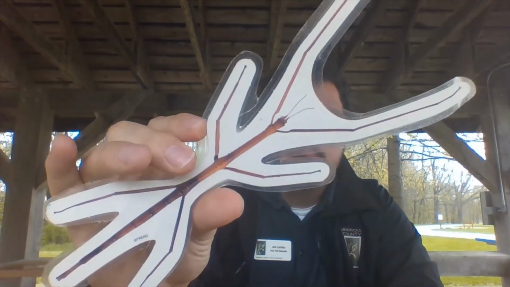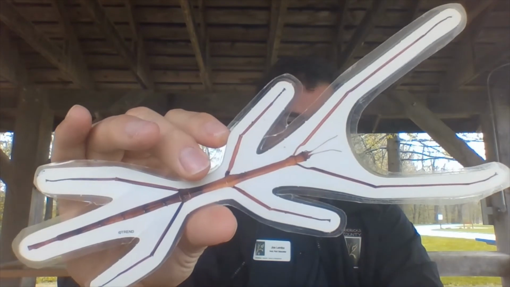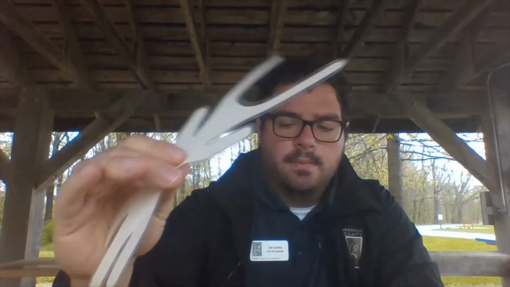Now another fun bug, pretty cool bug, I've seen them around the park, and most of you have seen them or know what they are, but it's the stick bug. Now the stick bug is pretty cool because they got some really good camouflage and they look like a stick. Pretty neat stuff. There's been times where I've walked right past them and didn't even know it was a stick bug until somebody told me. But they're really cool little bugs.